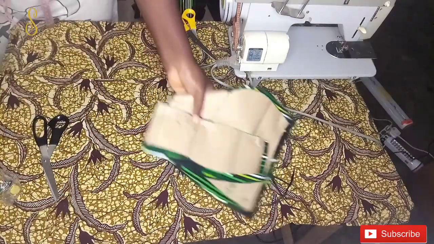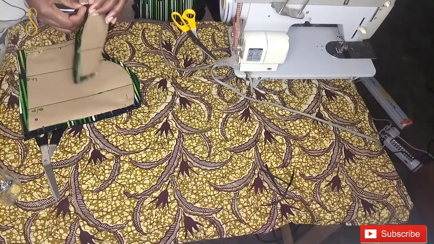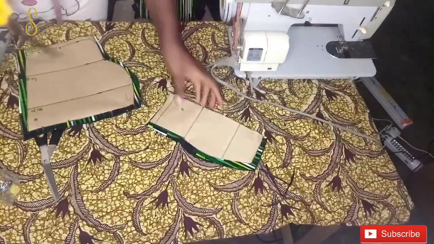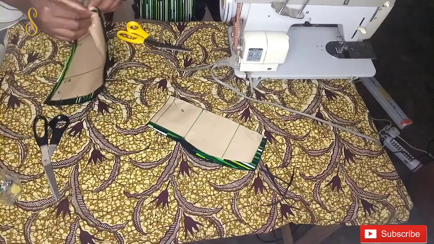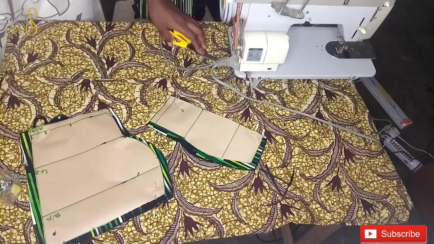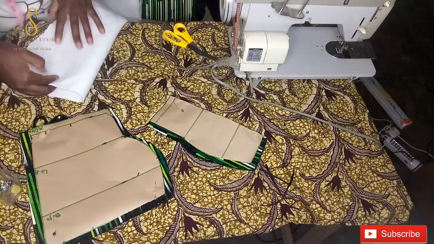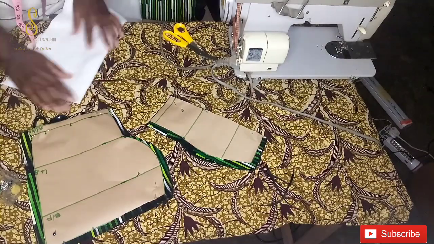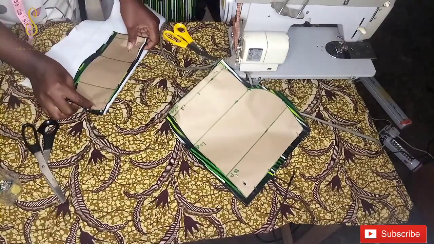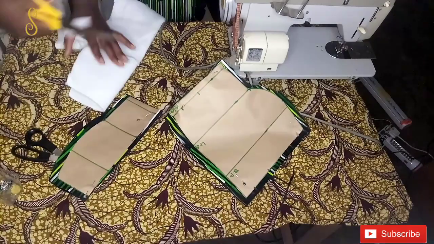So the next thing I'm going to do now is to take my wadding, and I'm going to notch the underbust of my fabric. So after notching the underbust, I'll take my wadding and go ahead now to cut out the wadding for this fabric. So this wadding is kind of soft, so to make sure that it's thick and it stands firm in the fabric, I'm going to cut 2 for each side. So that's what I'm going to do now.